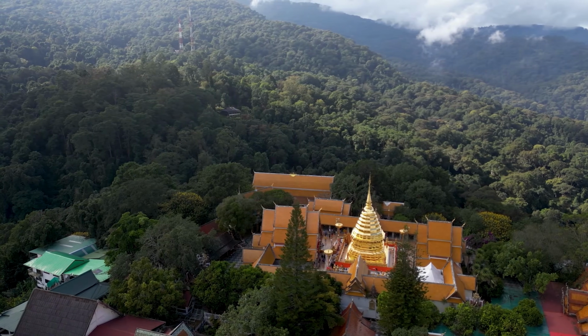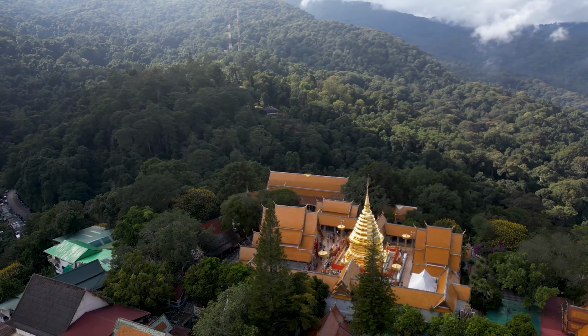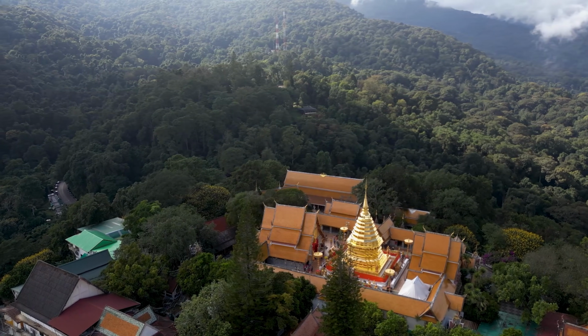These are the words near and far in Thai. The only difference is the tone, so you'd better get it right.